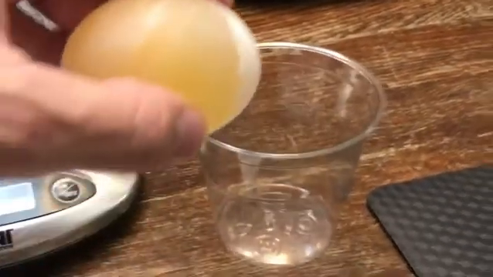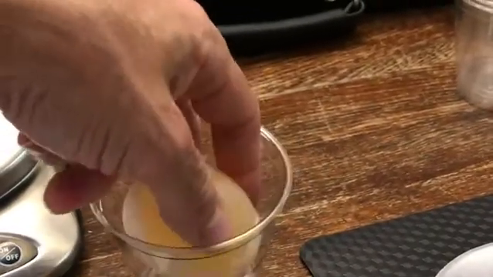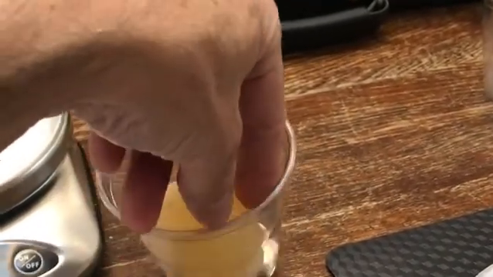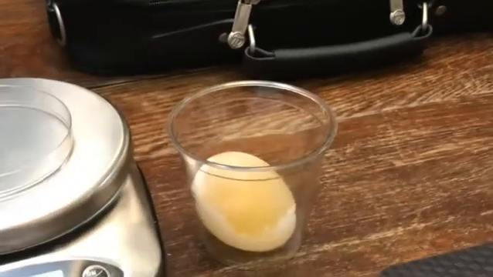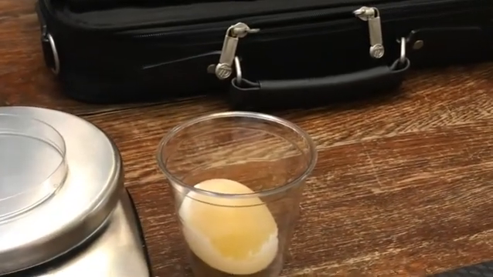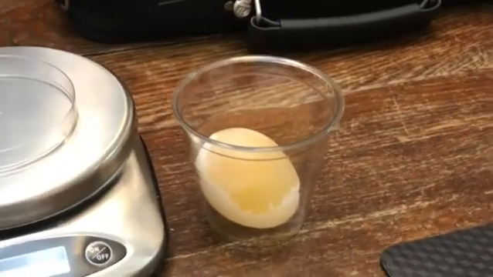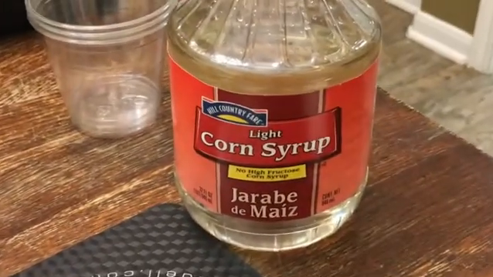Corn syrup's used for a lot of different things. Usually it's baking or making candy, something like that. It's sweet because it's derived from corn. It's the same kind of stuff that they use to sweeten a lot of different things. It's basically your table syrup without the artificial flavoring and coloring. It's very sticky stuff.